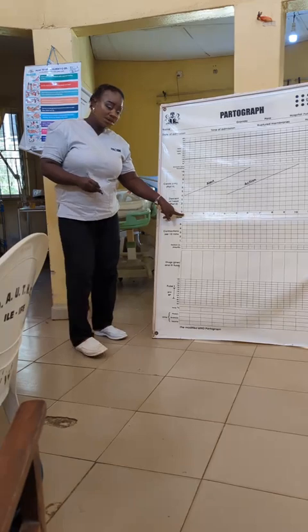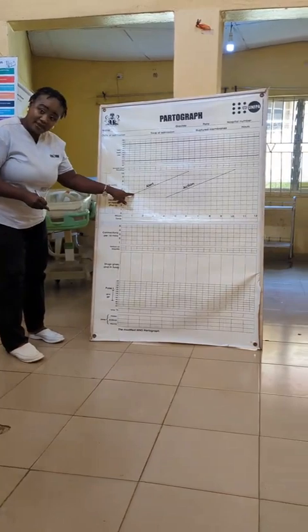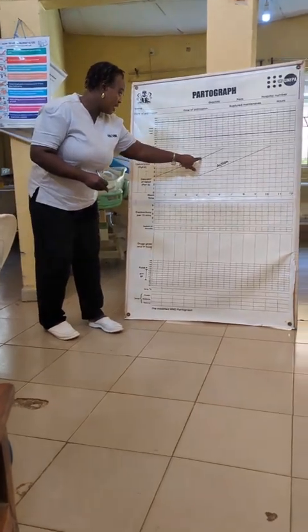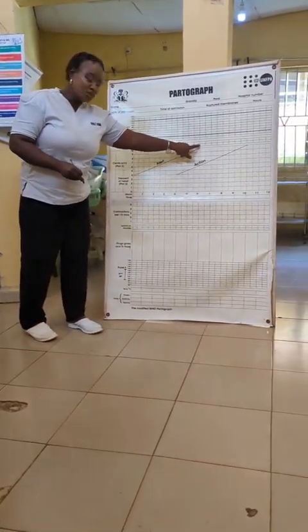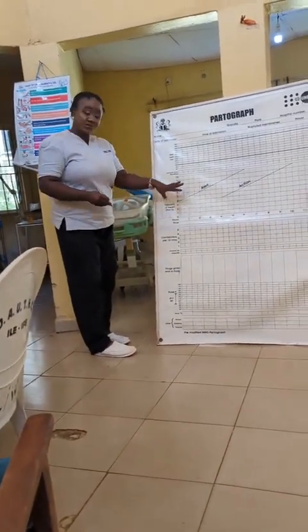That's very wrong. 4 cm will be here, as I've said. 5 cm will be here. 6 will be here. 7 cm dilated. 8, 9, and 10. So it's not as if 5 cm can start anyhow from here, the way I've explained.